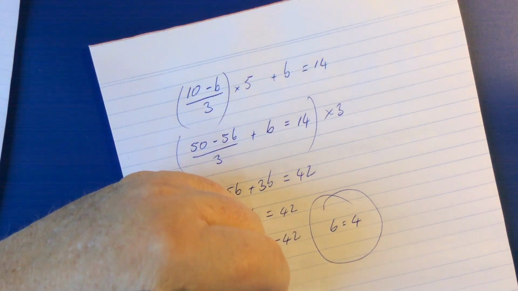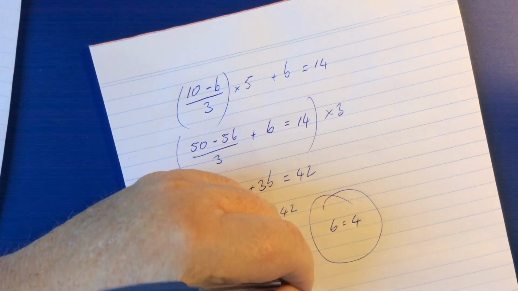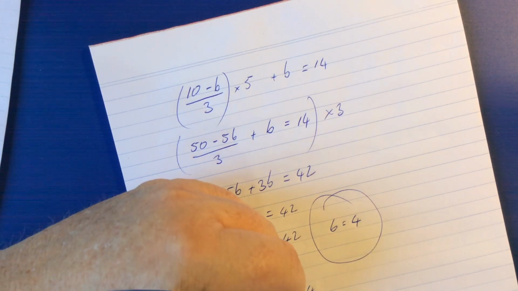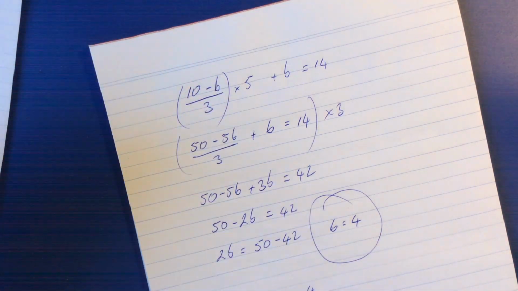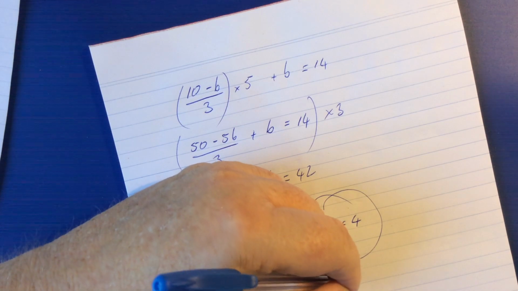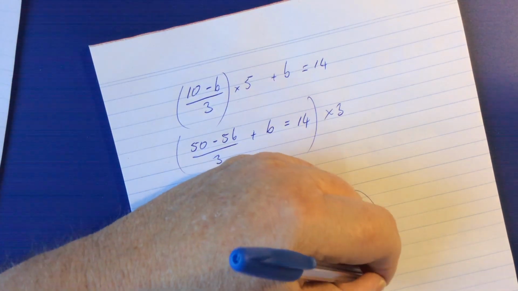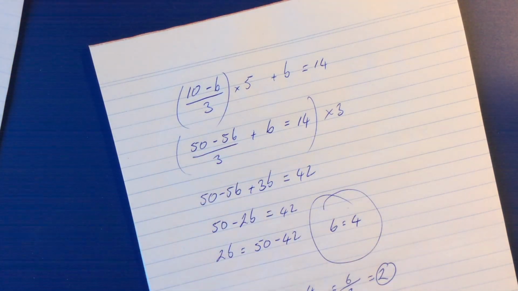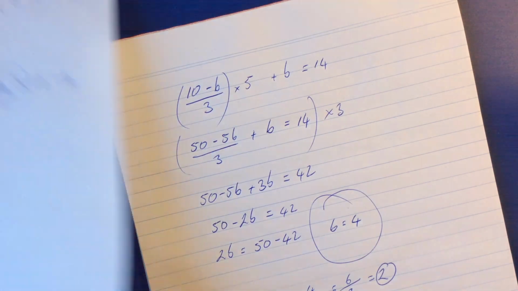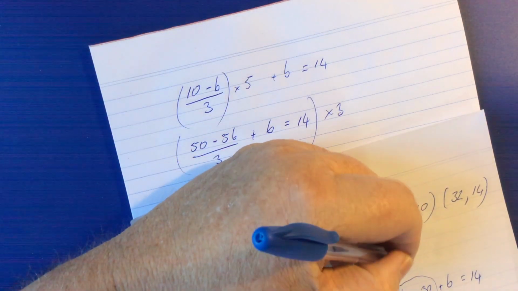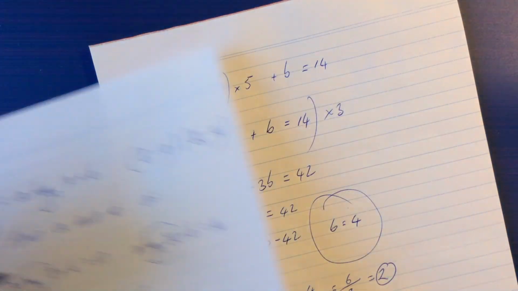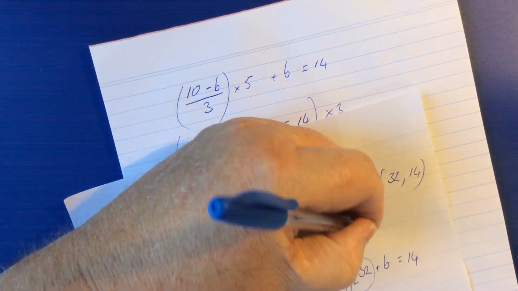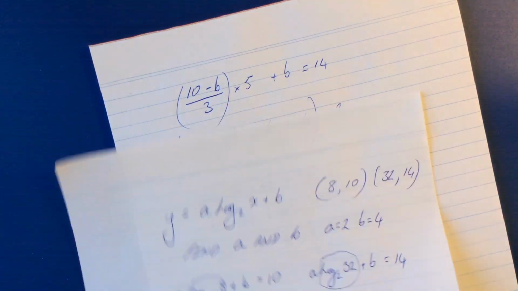Right. 10 minus 4 over 3. 10 minus 4 is 6. 6 over 3 is equal to 2. That is my answer for a. So a equals 2, b equals 4.